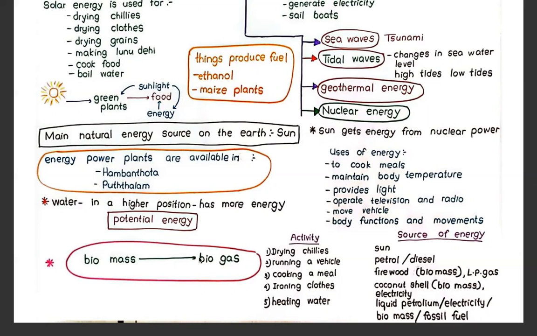Biomass can turn into biogas. Biomass can be converted into biogas.